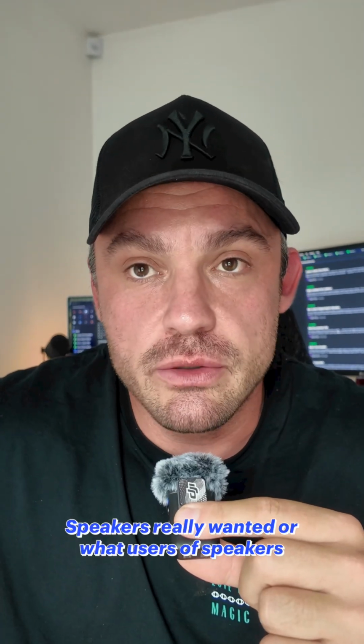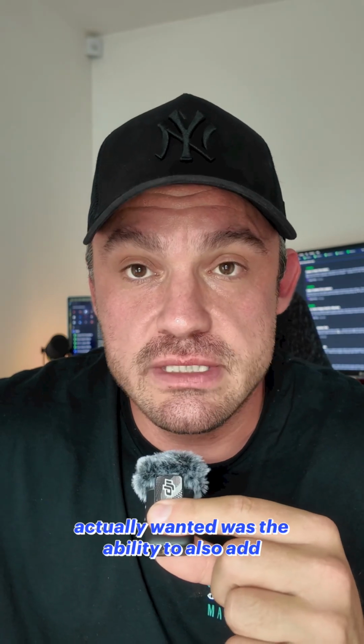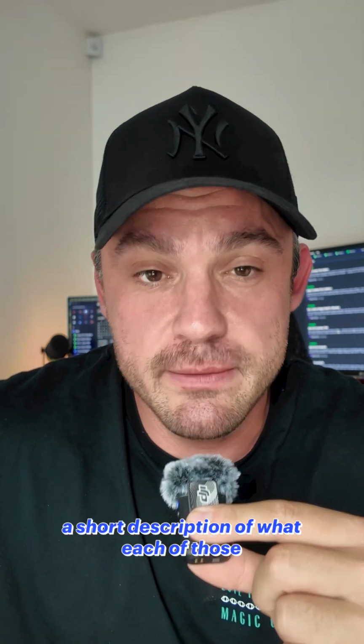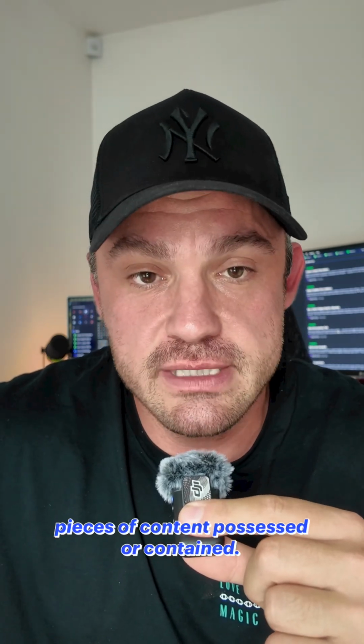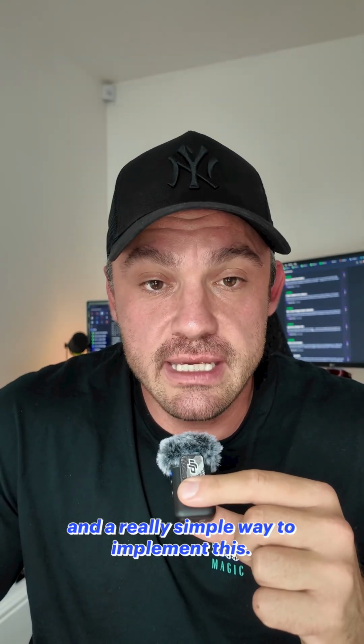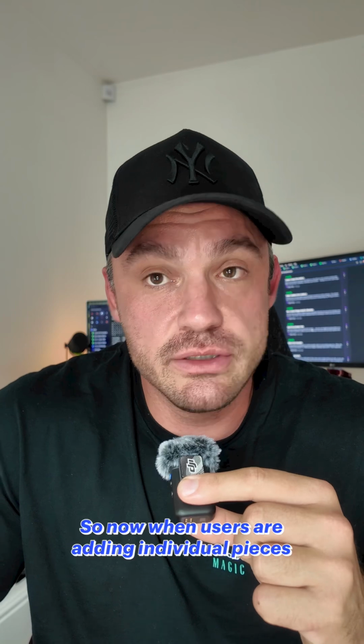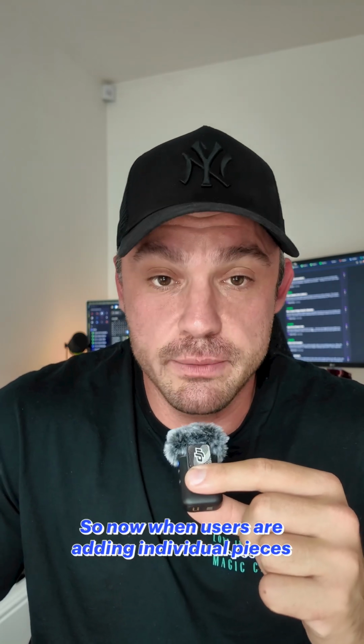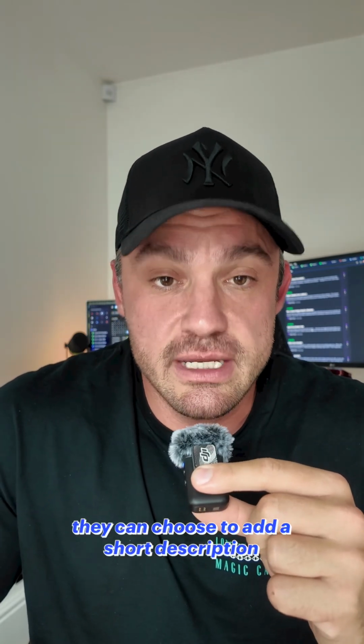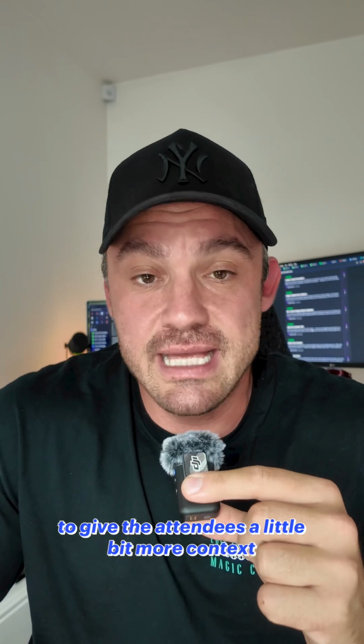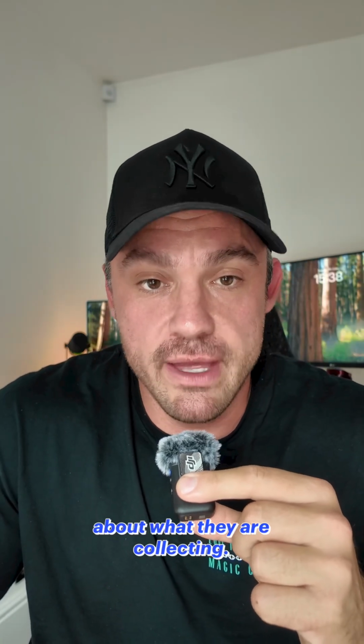What users of SpeakerStacks really wanted was the ability to also add a short description of what each of those pieces of content contained. Again, thought this was a really good idea and a really simple way to implement this. So now when users are adding individual pieces of content, they can choose to add a short description to give the attendees a little bit more context about what they are collecting.